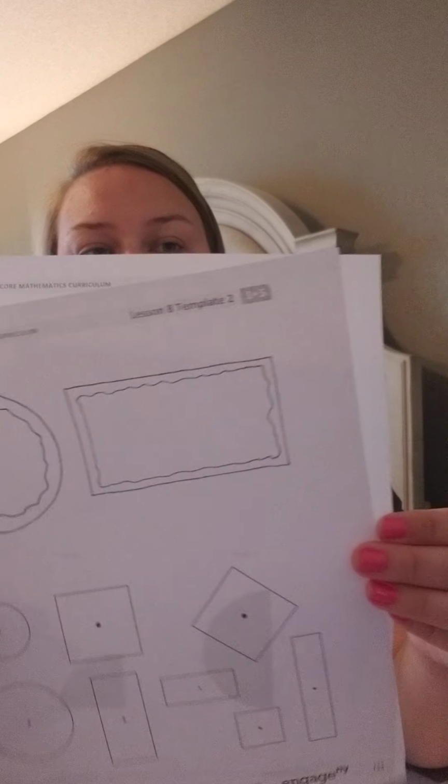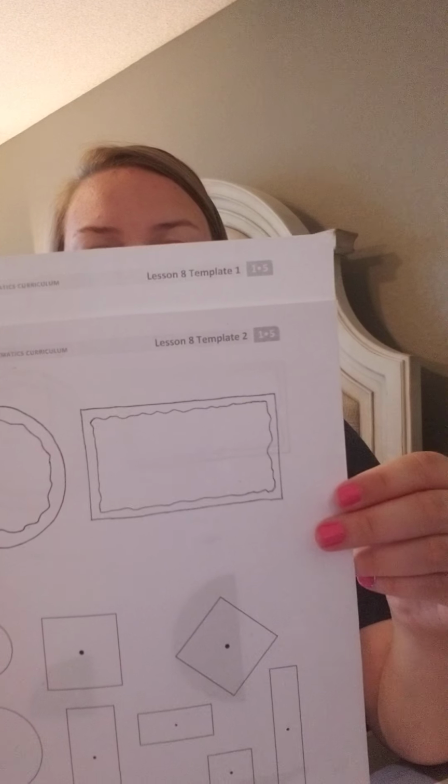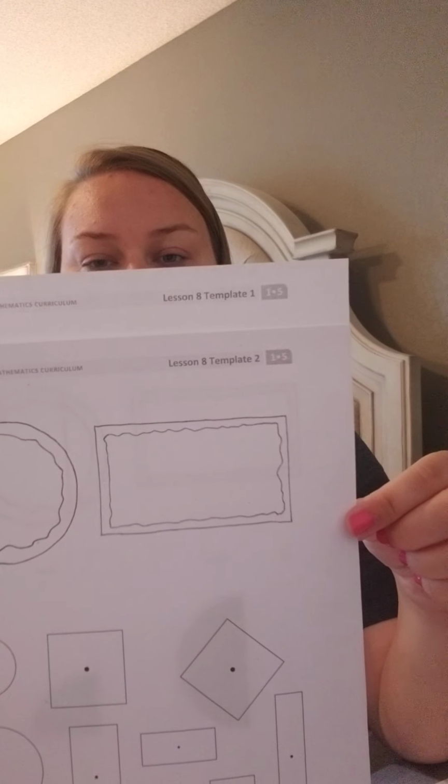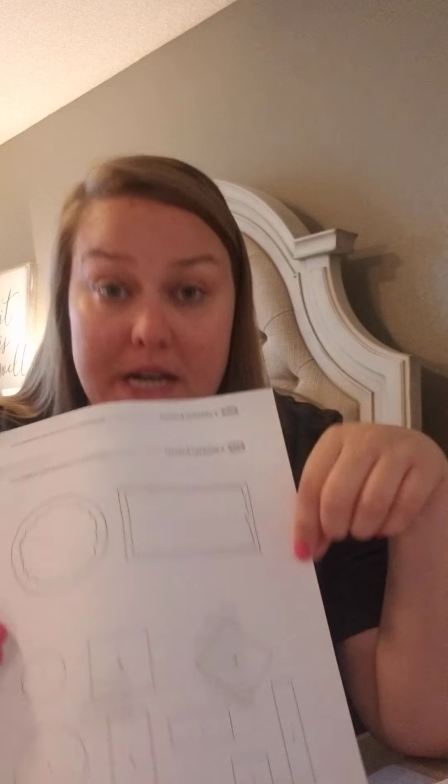So yesterday I talked about this. It says lesson 8 template 1 and 2. And I told you to practice dividing the shapes evenly into halves, but I made a mistake. Say, it's okay, Ms. Rare, you're a human, you're allowed to make mistakes. You need to take these pages out of the packet, just pull them out. They're just stapled, so rip them out.